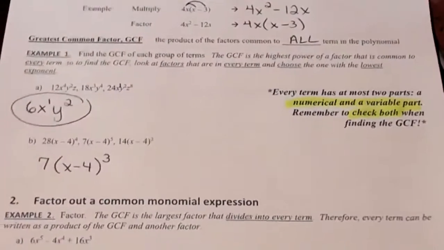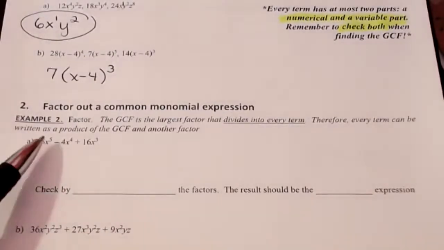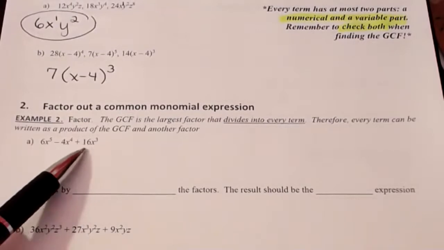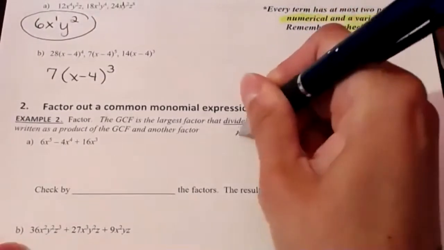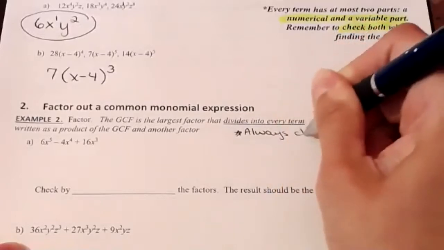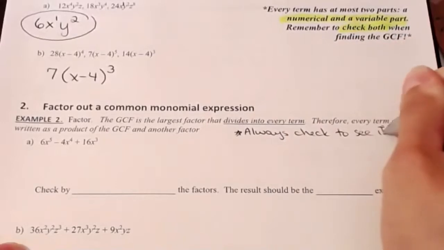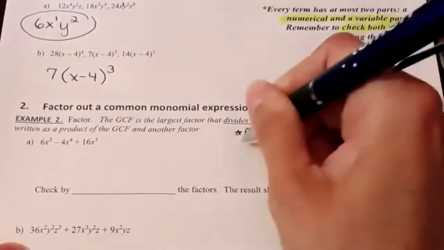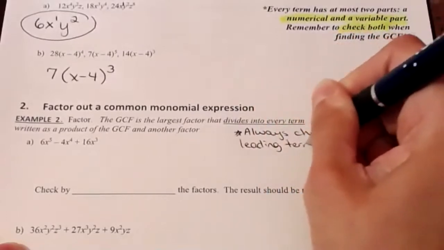Cool. Let's actually factor out that GCF from the expression. So let's take a look at 6x to the 5th minus 4x to the 4th plus 16x to the 3rd power. One of the first things I want you to consider is you need to always check to see if your leading term is negative.